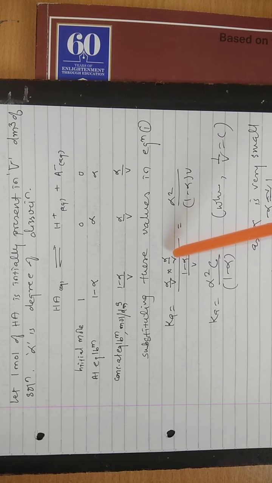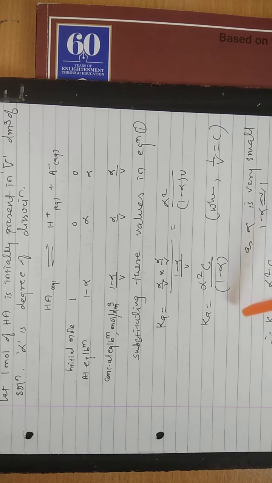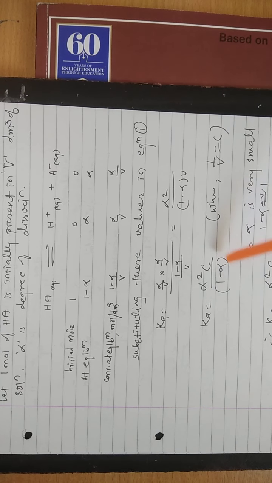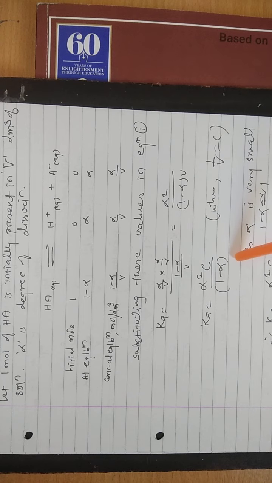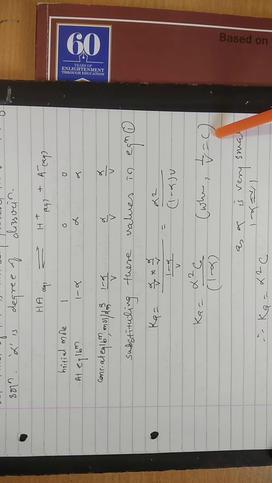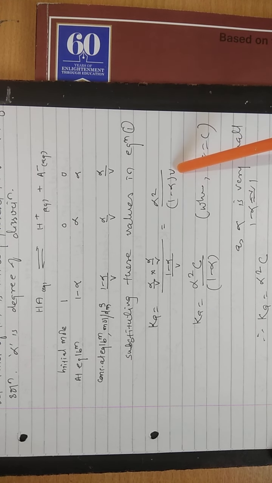Now the V in the numerator cancels with one V in the denominator. The equation will be alpha square upon 1 minus alpha times V. So K is equal to alpha square C upon 1 minus alpha, where 1 upon V is equal to C. Concentration is the number of moles per dm cube, right? So here 1 upon V is written as C directly.